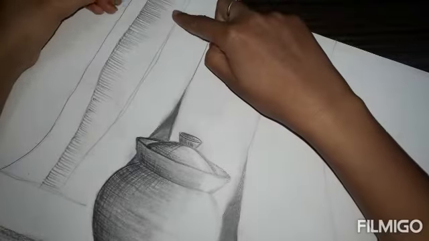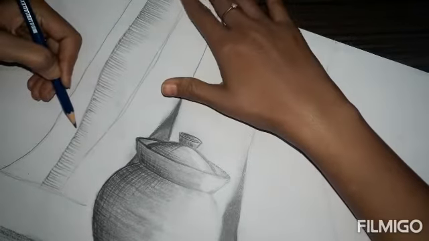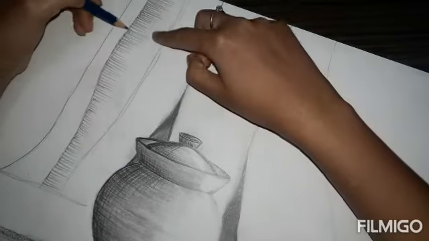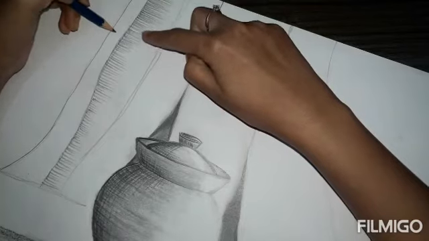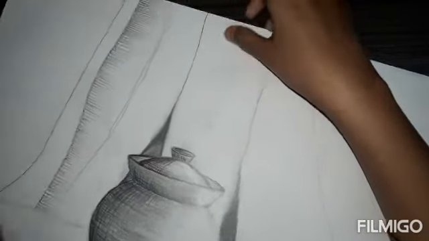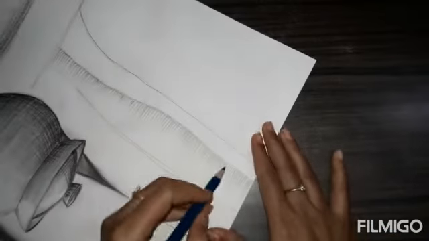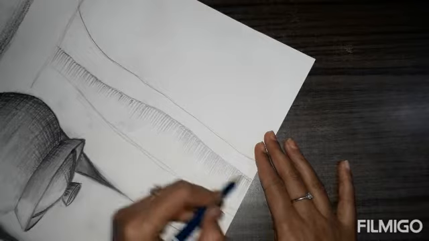So when you have selected this part for shading, the other part will be shown as a tint part, and for your convenience I am doing it like this.